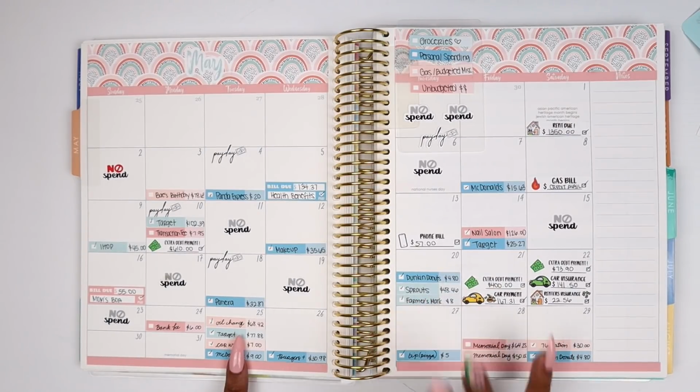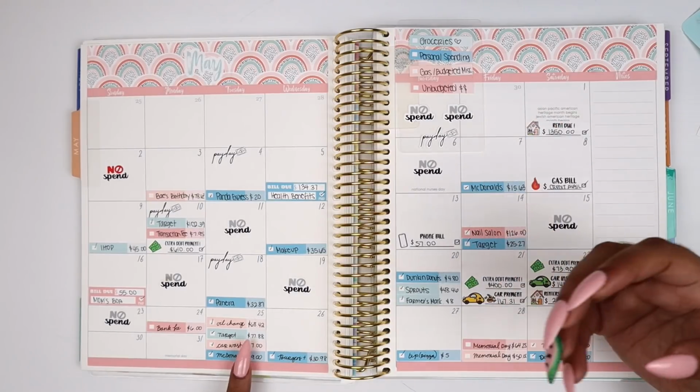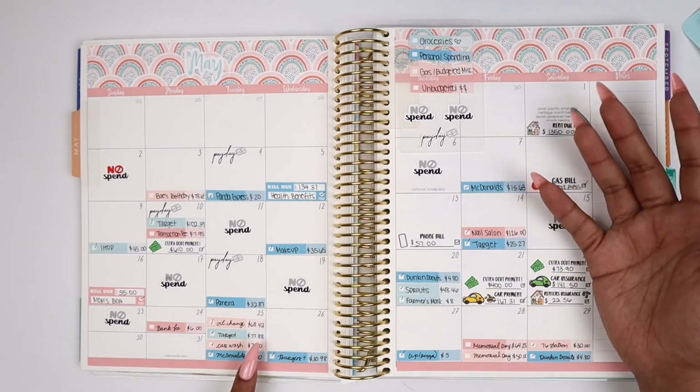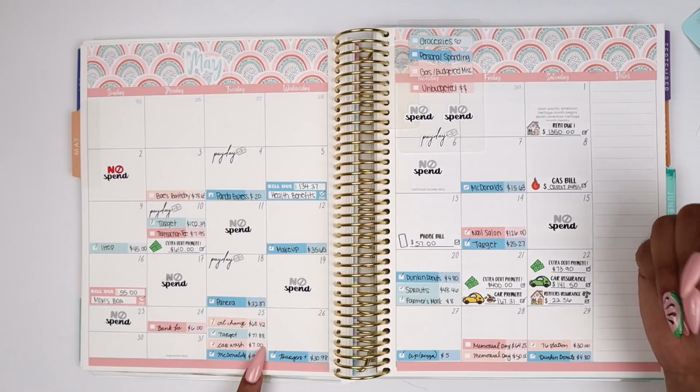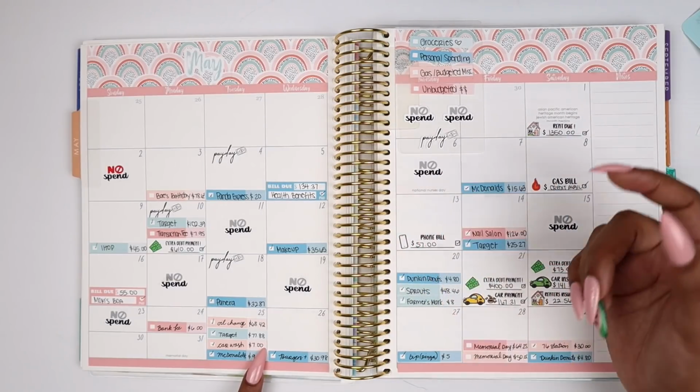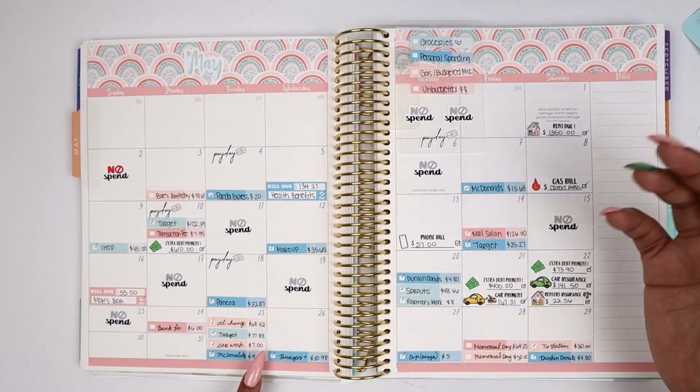If you don't know, I do cash spending because I cannot be trusted with a debit card. I have a buffer in it, and I know if I swipe and I still see money in there, I'm going to want to keep spending it. So cash is always ideal for me in my situation and my spending habits.